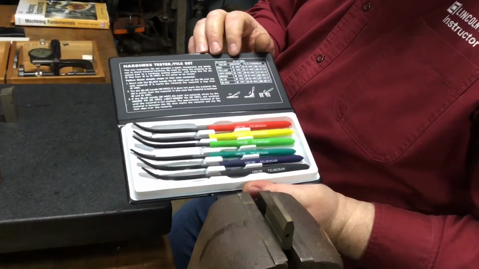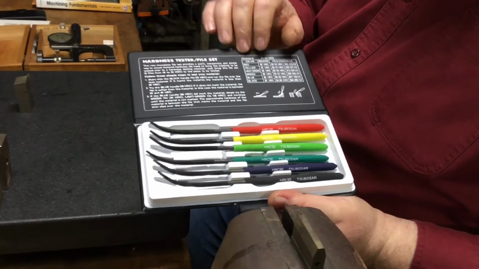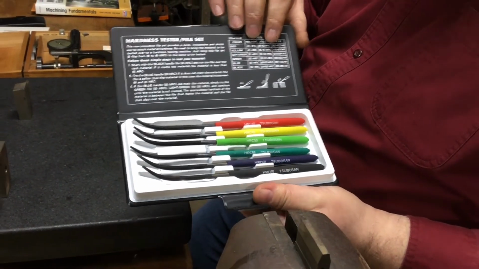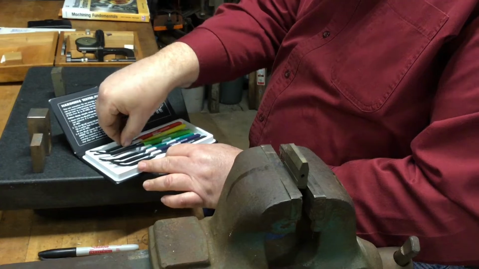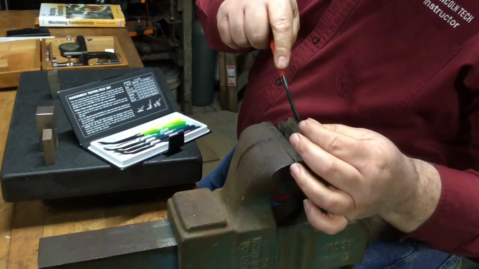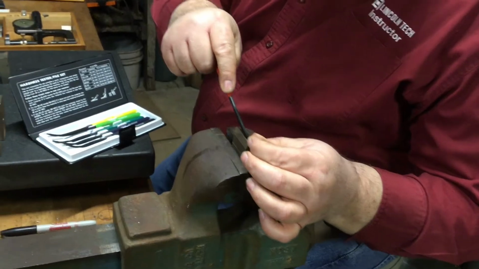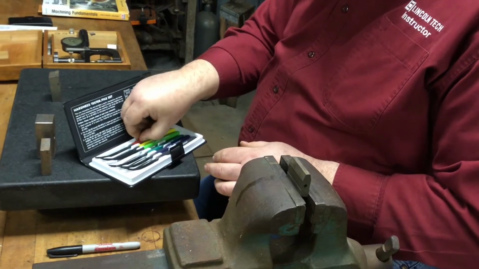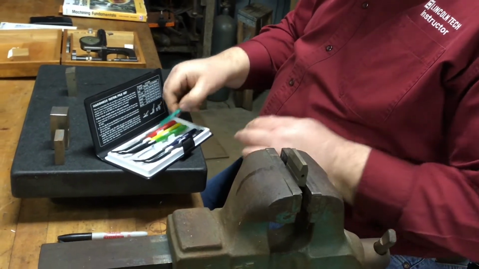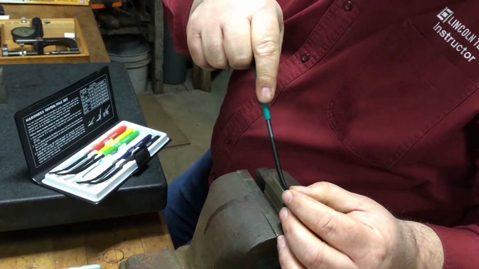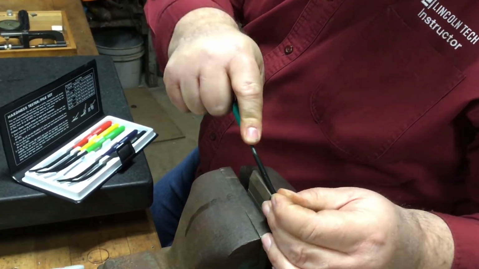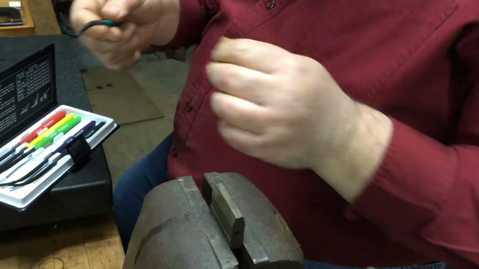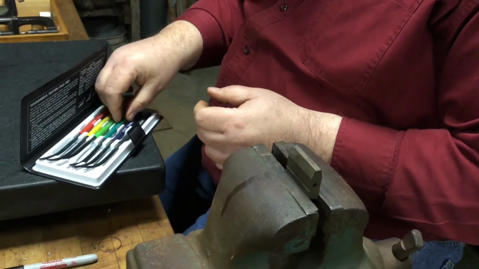Here's our set of Rockwell hardness testing files. You can see they're color-coded in a range from 40 to 65 on the C scale. So I'm going to start with the lowest number of 40 and see if it cuts into the surface of this part. Now, see, that glides right off of there, so there's no cutting action at all. So we're much harder than a 40. I'm going to jump up to a 55. I'm going to take a cut with a 55, and it's just about scratching the surface, but it's really not digging in there. So I think the 55 is not the answer either.